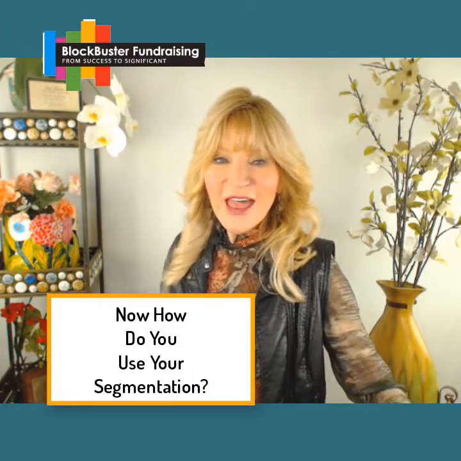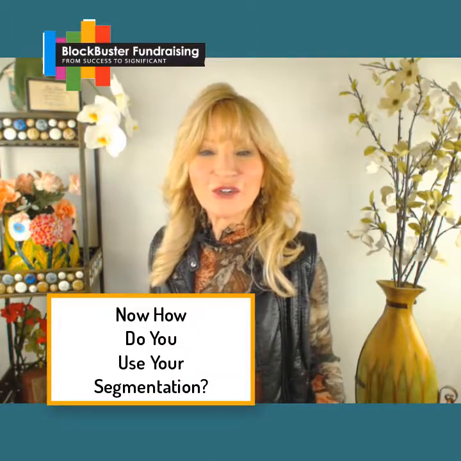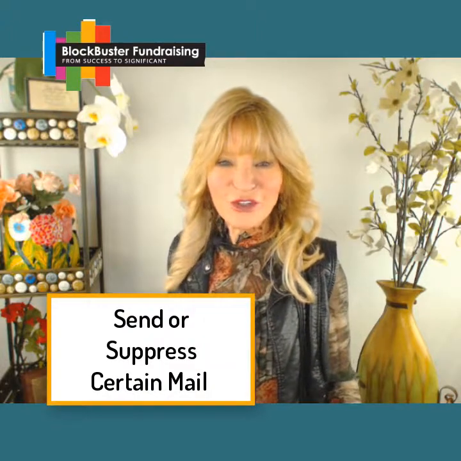So how do you use your segmentation? Once you've done the transactional and the interest, now how do you do it? Once you have chosen segments, what can you do differently between the segments to make a difference to your fundraising success? Well, here's what you can do.